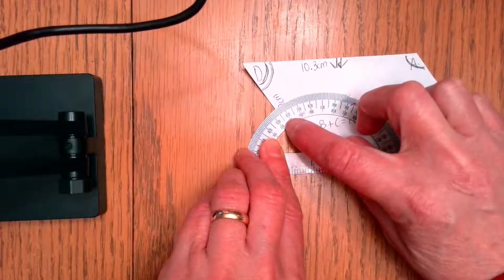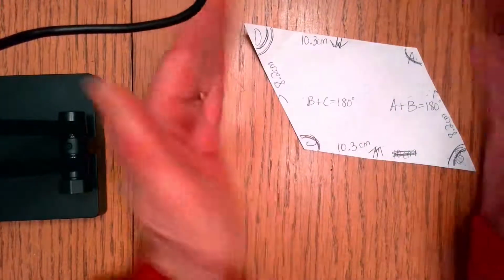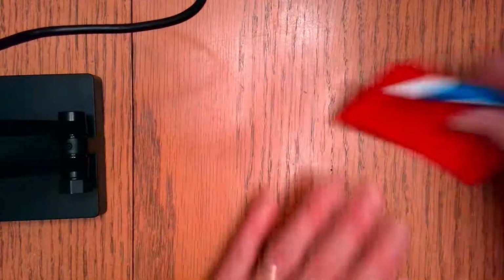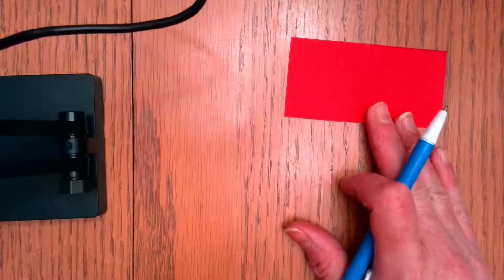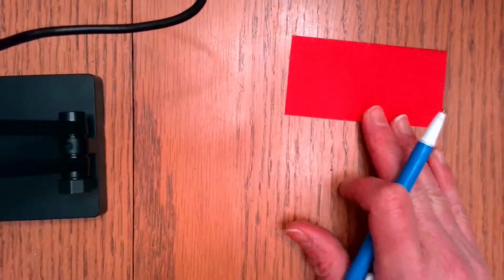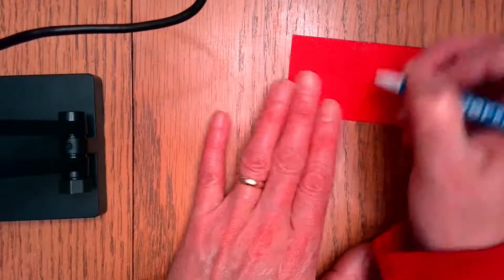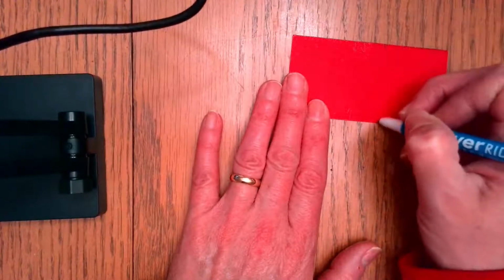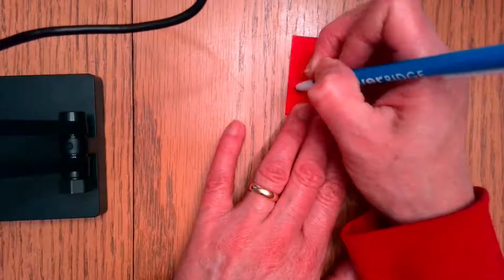There we go, 66. So they're definitely not 90 degrees. But if I would take this parallelogram and shift it so that suddenly we've got 90-degree angles, what I have formed is a rectangle. So a rectangle is a parallelogram, and so therefore these sides are going to be parallel to each other. They are also going to be equal to each other. And these sides are going to be parallel to each other, and they're also going to be equal to each other.